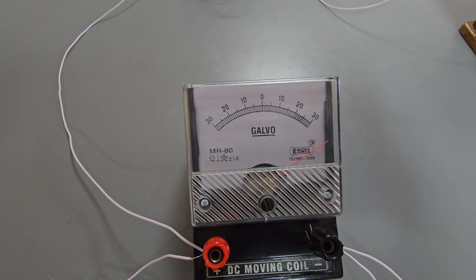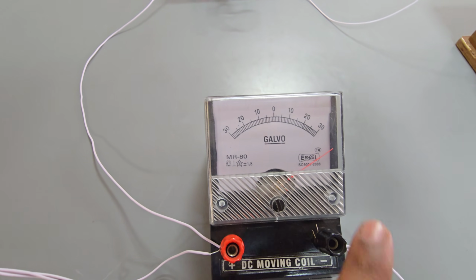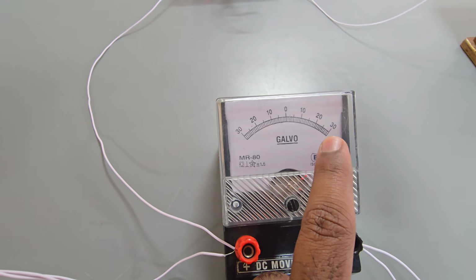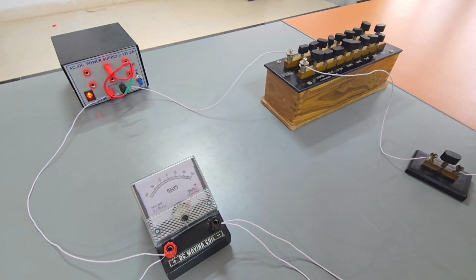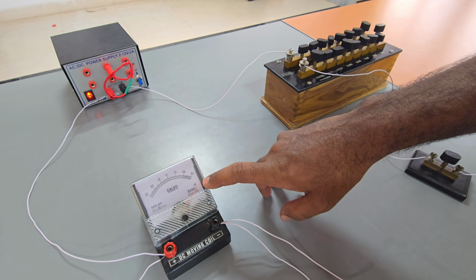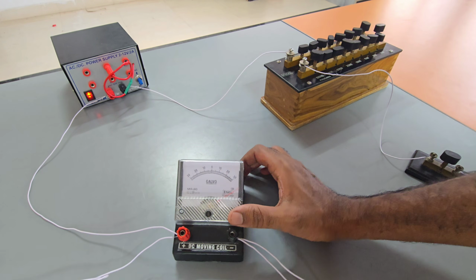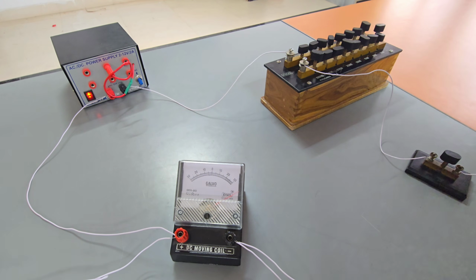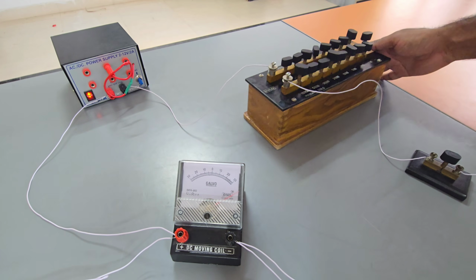Now we have to start unplugging the resistance from the high resistance box until this needle comes to exactly 30 divisions. I will show you that now. K1 is closed, K2 is open, and the deflection in the galvanometer is more than 30 divisions. I want to bring it to exactly 30 divisions. You have to observe it exactly perpendicular. So the needle has to be exactly on the 30th division. To get it there, unplug the resistance from the high resistance box.